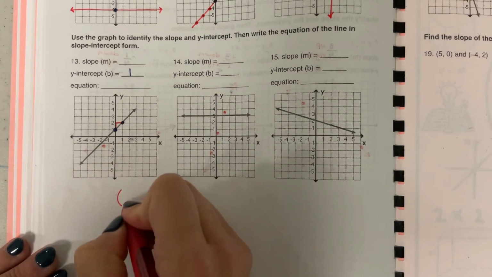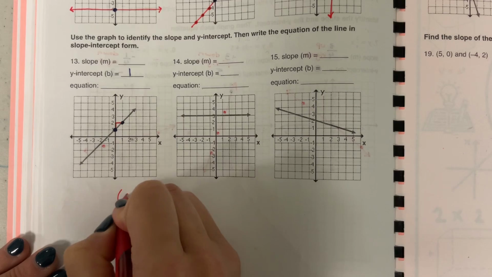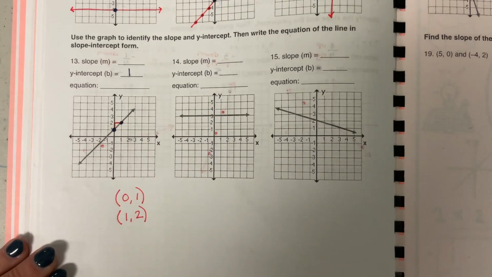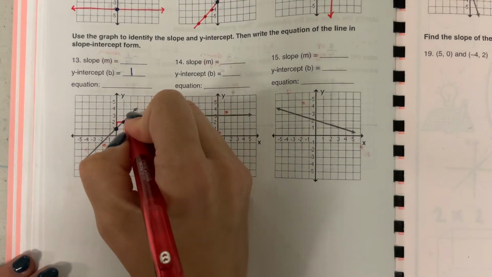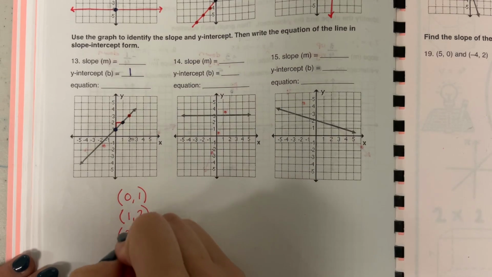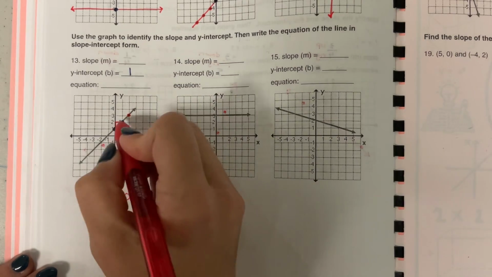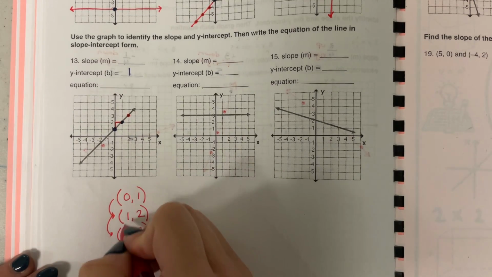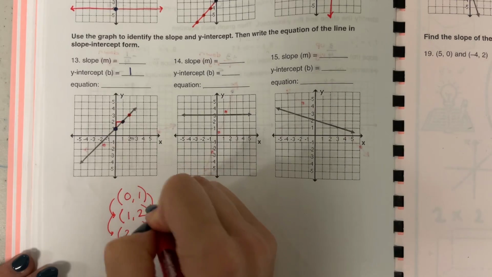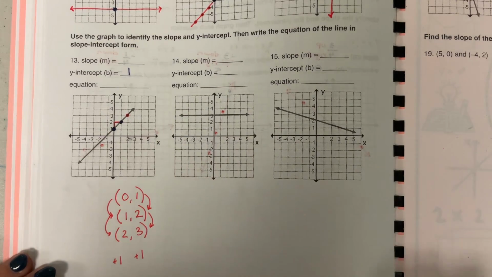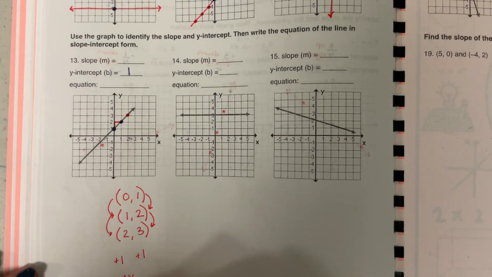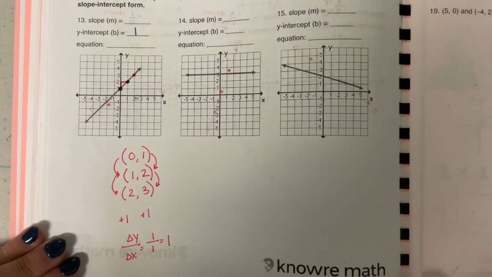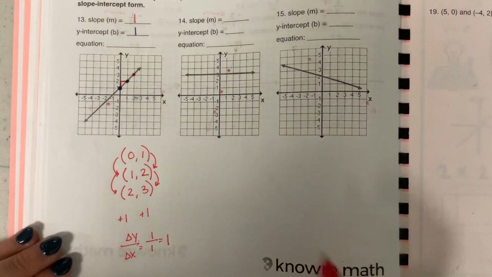So our ordered pair was 0, 1 for our y-intercept, and then 1, 2 for our readable point. We can pick other readable points as well, 2, 3. We can do negative readable points if we would prefer. Finding those patterns, 0, 1, and 2 is going up by 1. 1, 2, and 3 is going up by 1. Setting up our pattern y over x, 1 divided by 1 is 1. So that gives us a slope of 1.